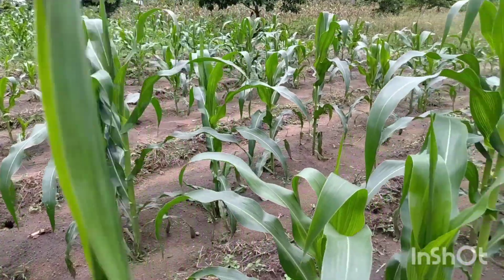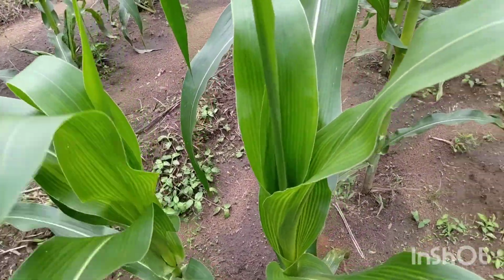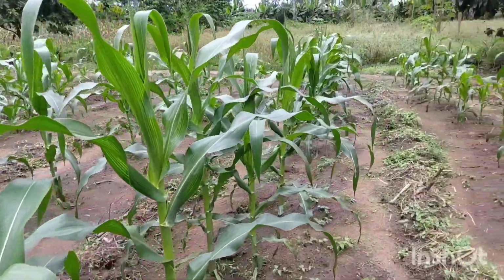You can see how nice the maize are looking, very good. The maize are looking very healthy. So this is what we do.